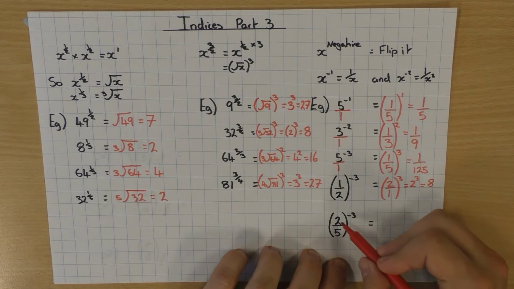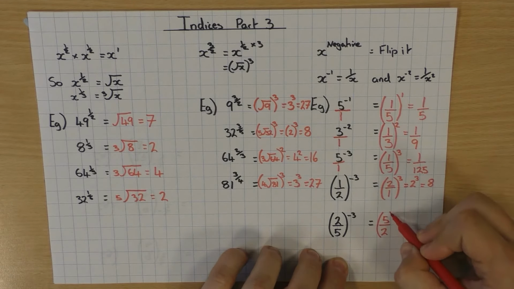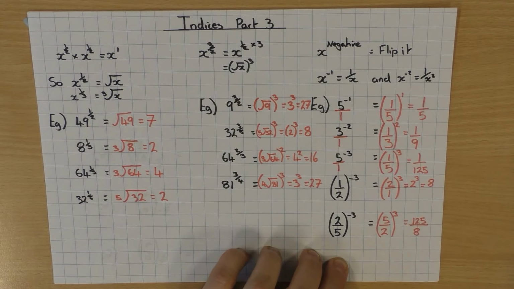And final one for this page, again, it's -3, sorry, to the power of -3. So let's deal with the minus first. The minus just means we flip it, so that's 5 over 2. But I've still got that cube there. So we do 5 cubed, 125, and then 2 cubed is 8. Okay, so that would be the answer to that one. So do it step by step. If it's negative, flip it, and then you can do your cubes.